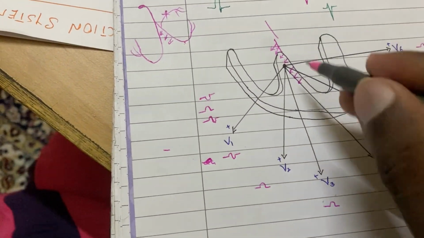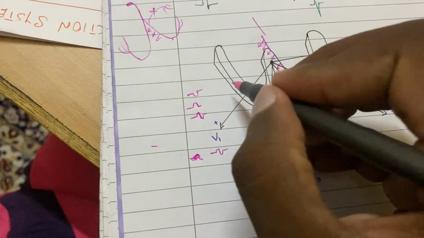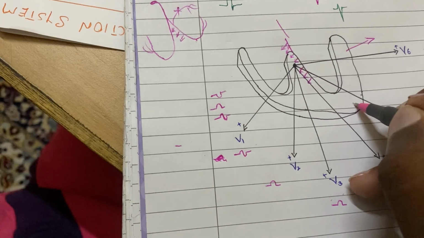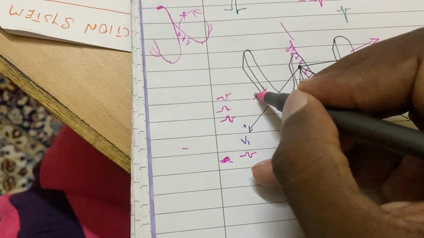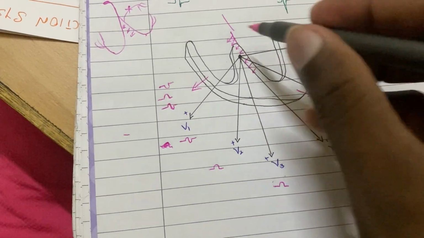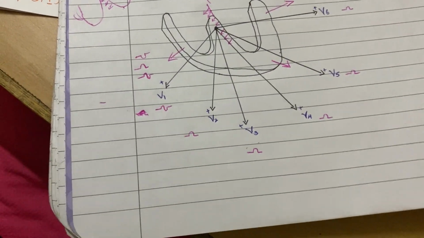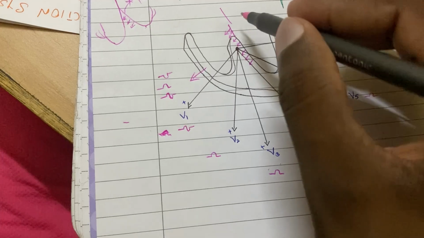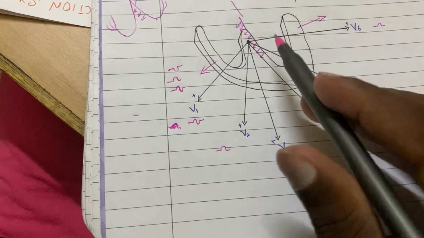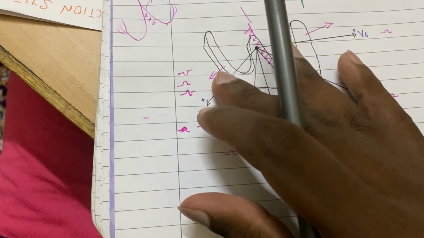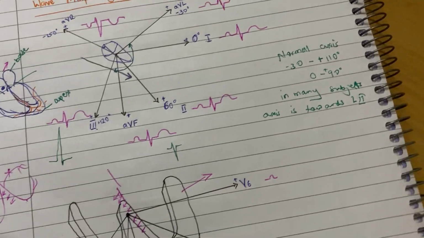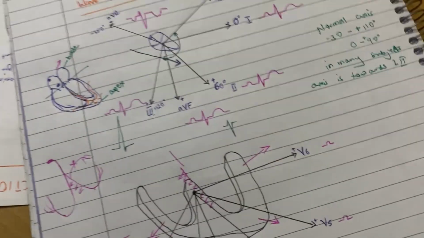But at the same time, the free walls are depolarizing. So we are going to sum up whatever is going in this direction and this direction, because we are looking for the net vector.